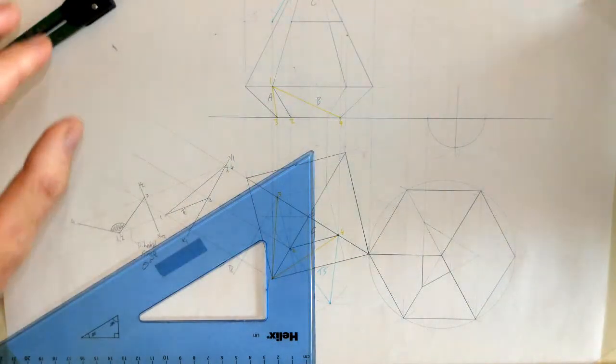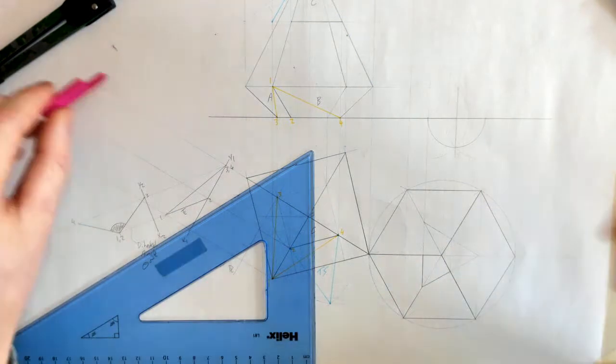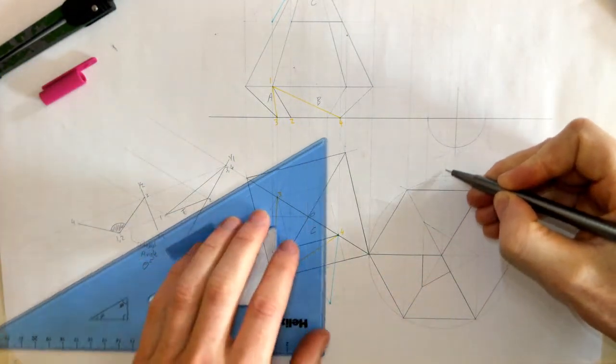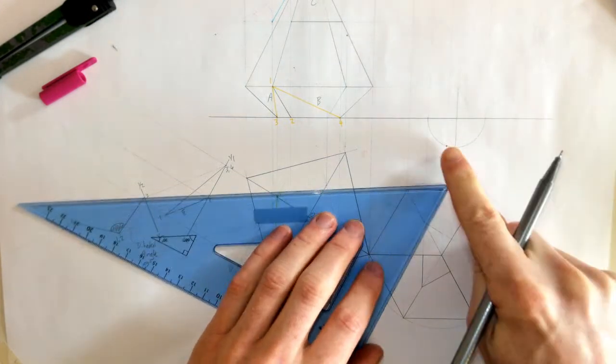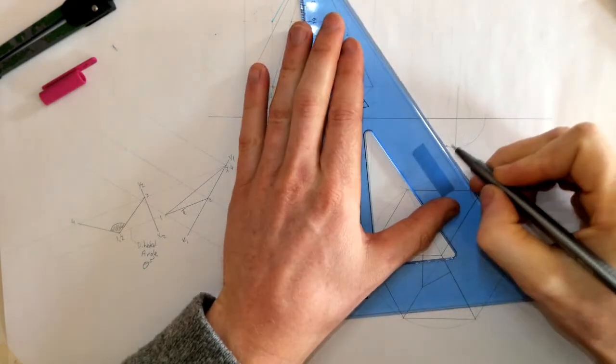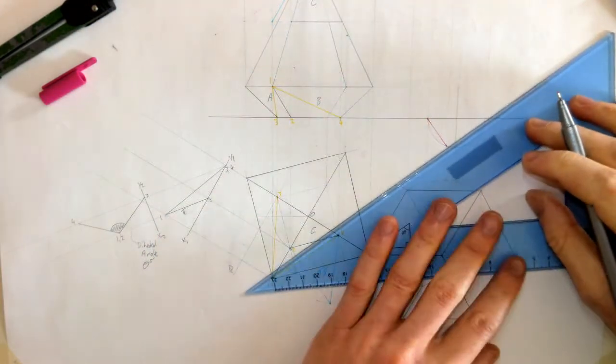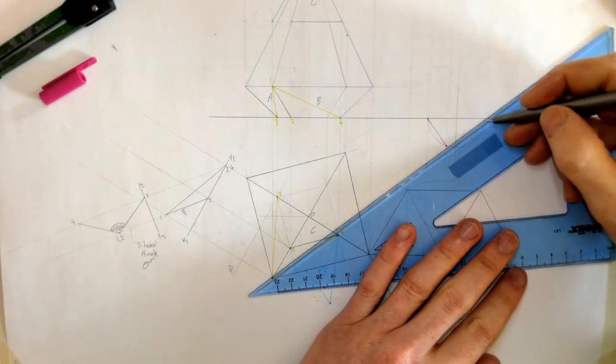So there's my semicircle, and I will now follow up the very centre, and where that hits the semicircle I can draw in my 90-degree angle.